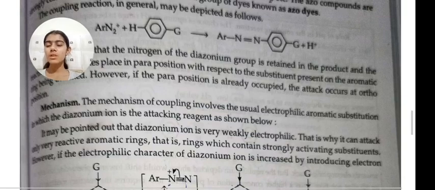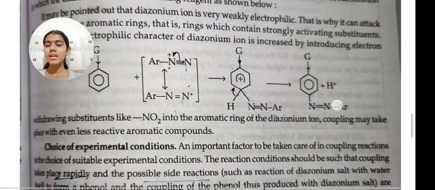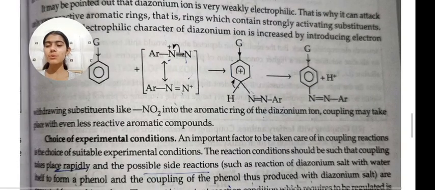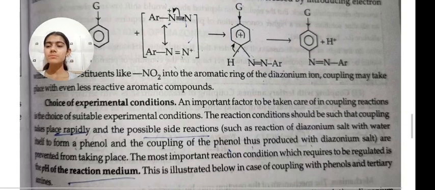It may be pointed out that the diazonium ion is very weakly electrophilic. That's why it can attack only very reactive aromatic rings, that is, rings which contain strongly activating substituents. However, if the electrophilic character of the diazonium ion is increased by introducing electron withdrawing substituents like NO2 into the aromatic ring of the diazonium ion, coupling may take place with even less reactive aromatic compounds.